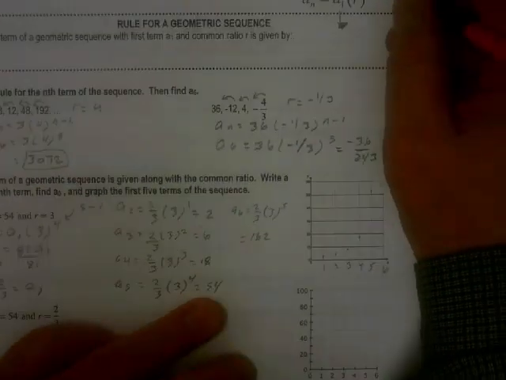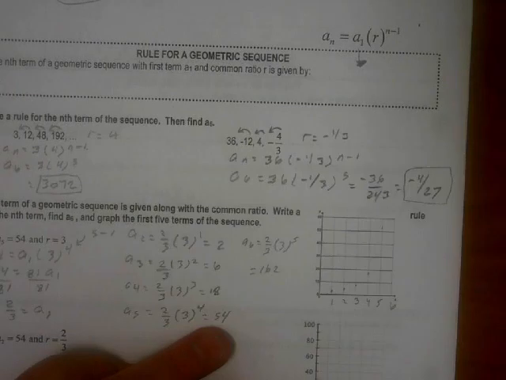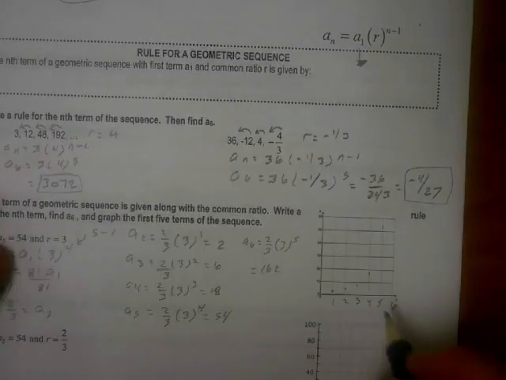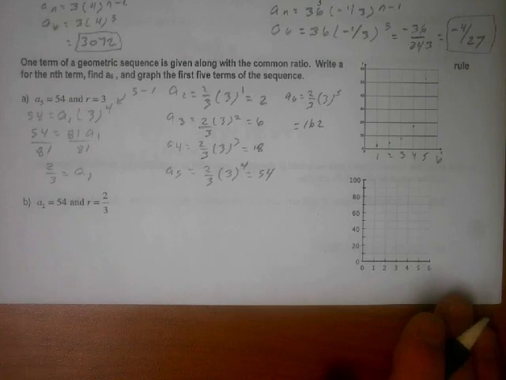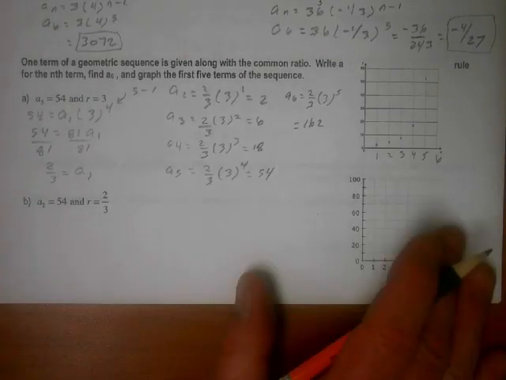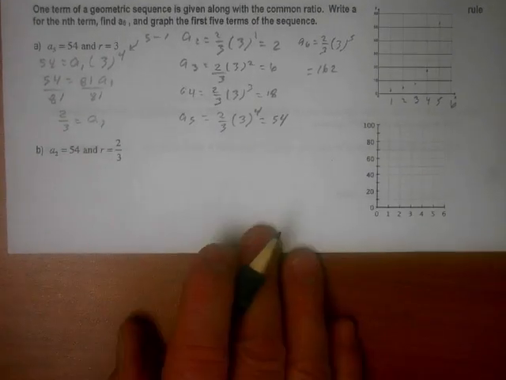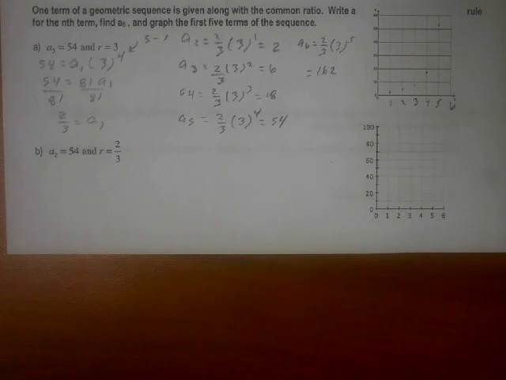And then a sub 6 is way up here someplace. You do not connect these together because those are individual terms. It's not an actual graph.